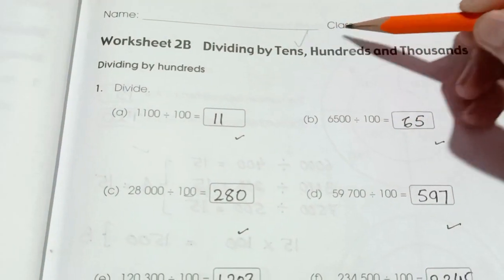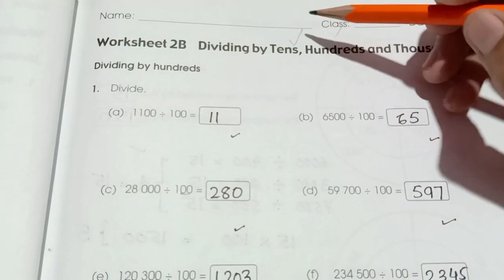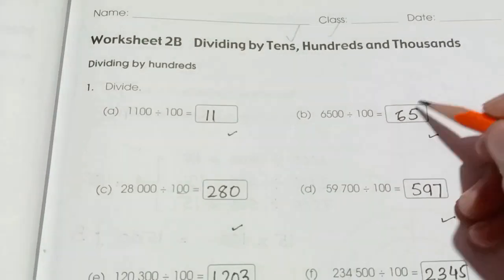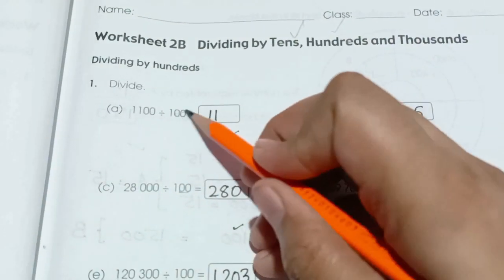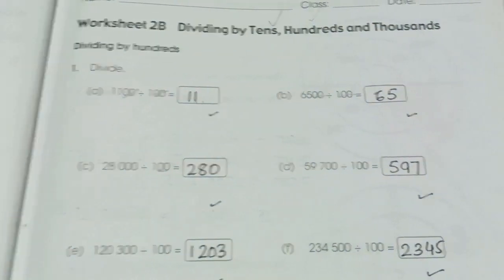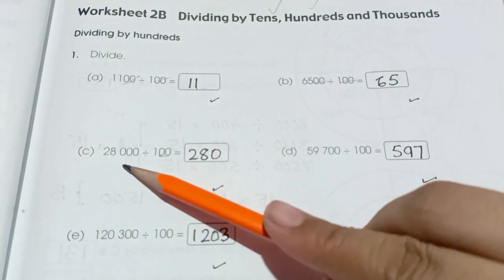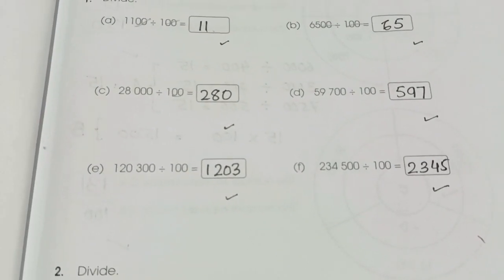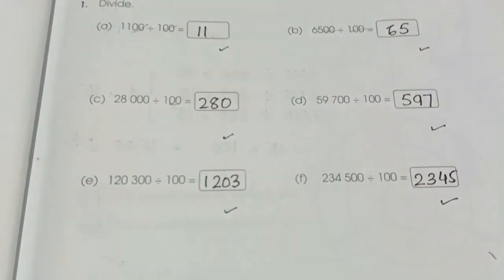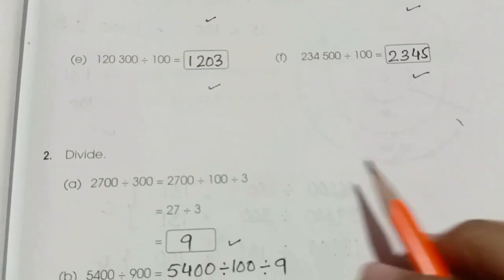After 10, now we are doing division with 100. So in 100 we cut 2 zeros. 6520, 1100, 20, 280, 20. So we simply cut 20 in the given number. Now we have 300.